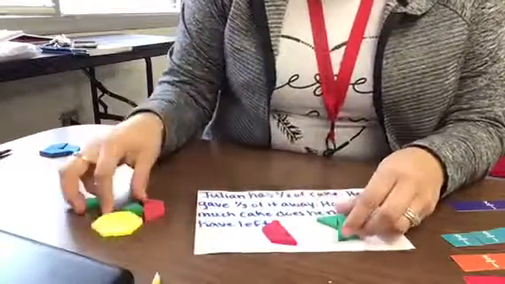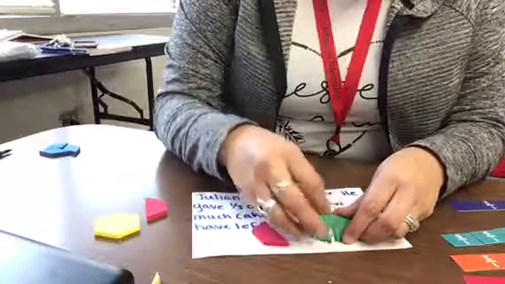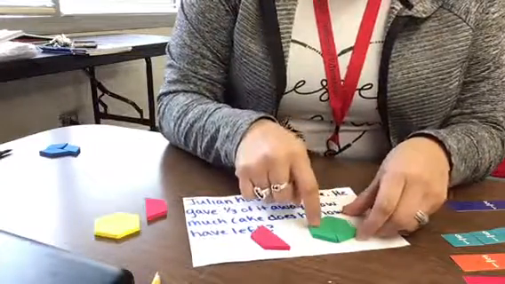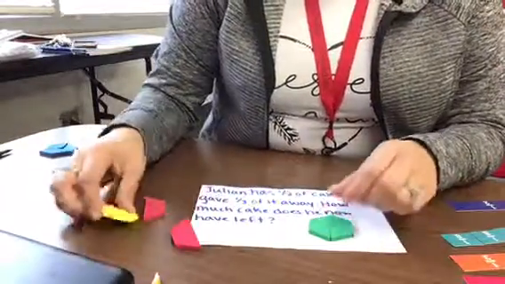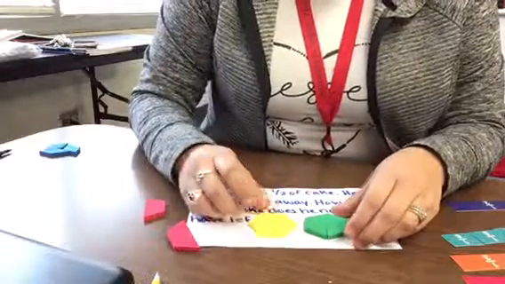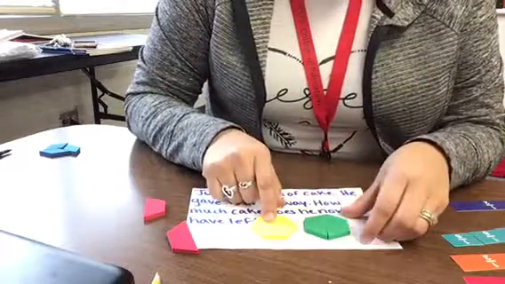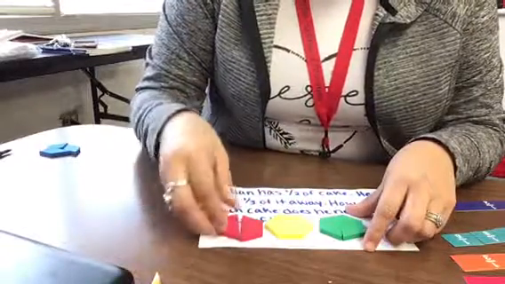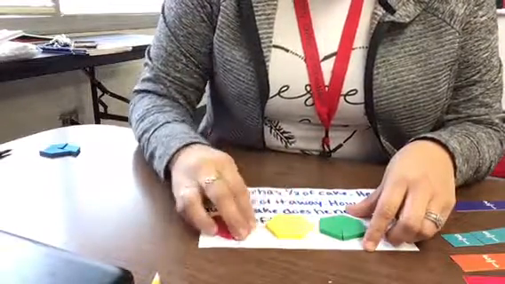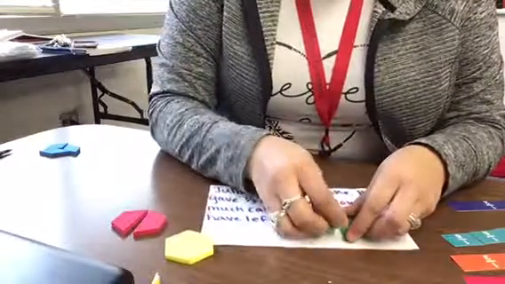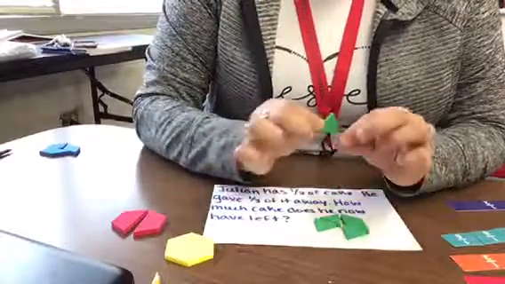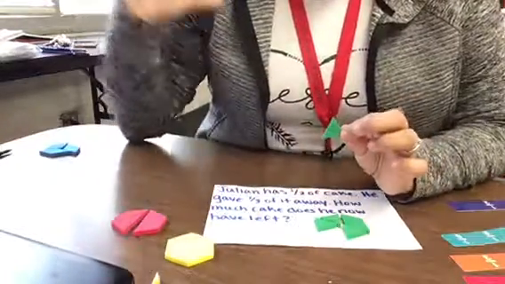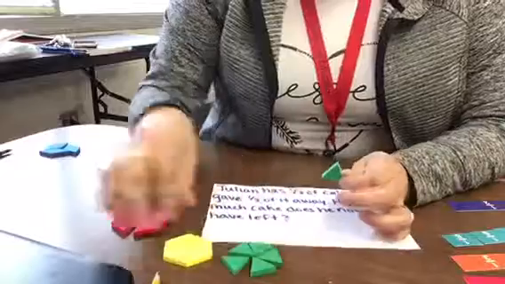Okay. Now if we add the rest, there's a total of 1, 2, 3, 4, 5, 6. So 6/6 is also equivalent to a whole, just like 2 halves is also equivalent to a whole. Okay, so now we know that these triangles signify a sixth. A sixth is going to be our common unit fraction.